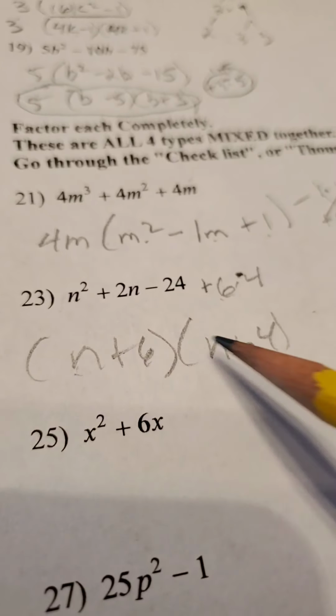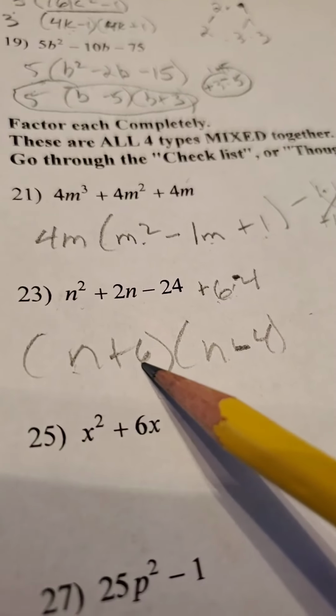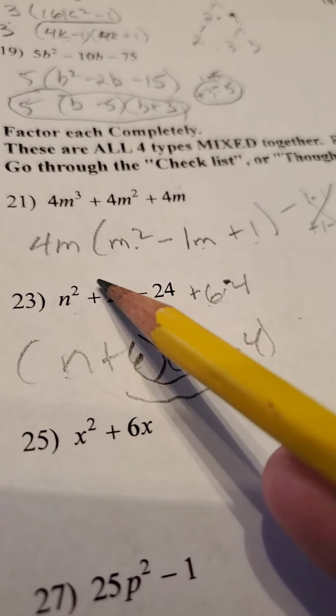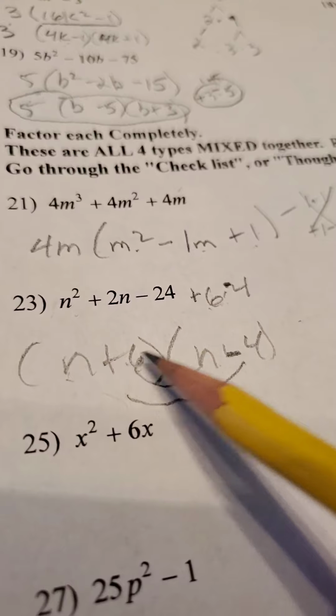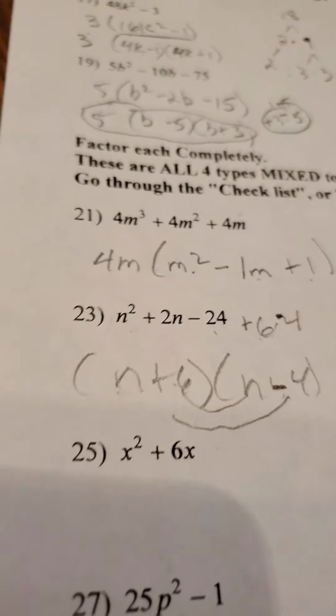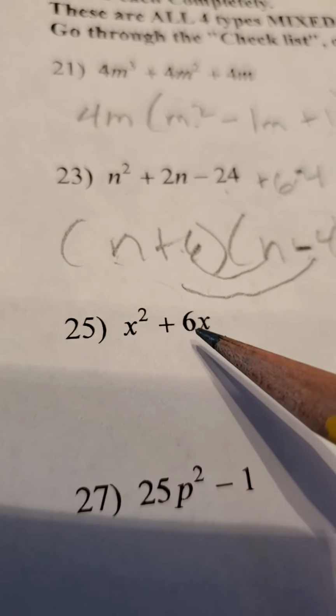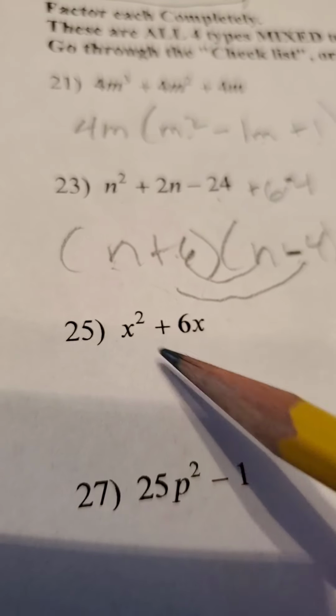Always FOIL and check. N times n is n squared. There's positive 6n. There's negative 4n for a total of positive 2n. And there's my negative 24. This is the hardest one for most people. They assume because it's a binomial, it's a special binomial, but they skip what I call the level 1.